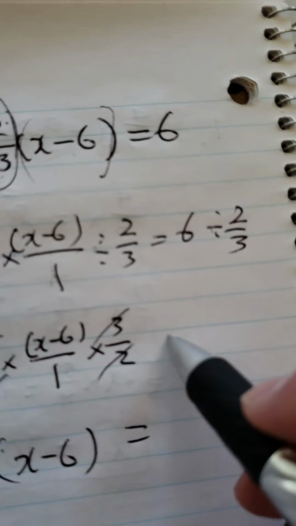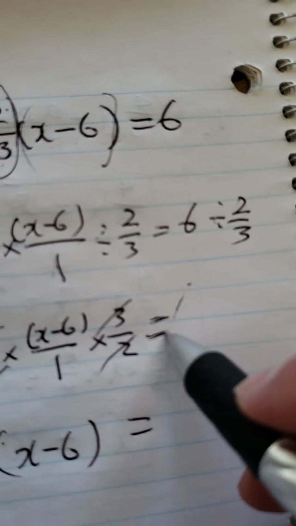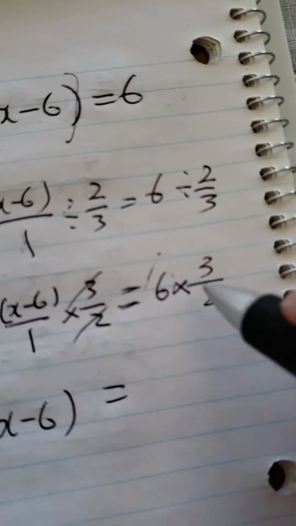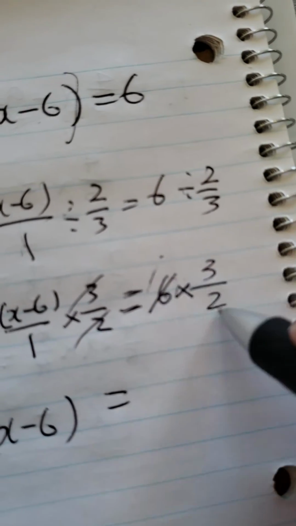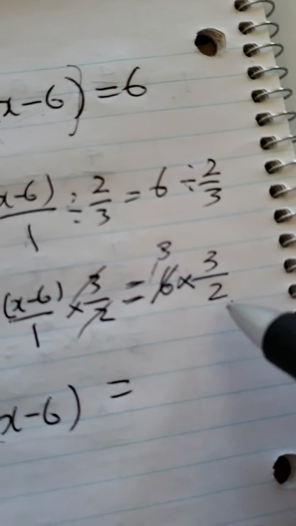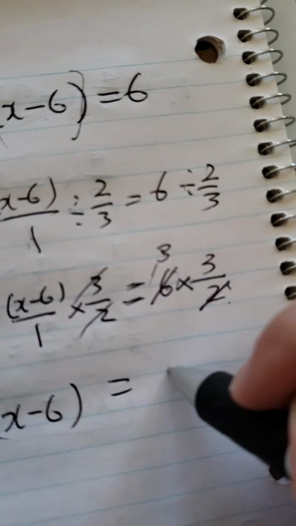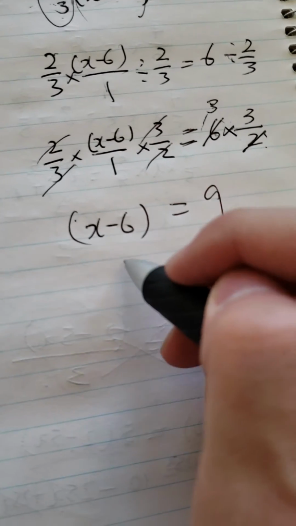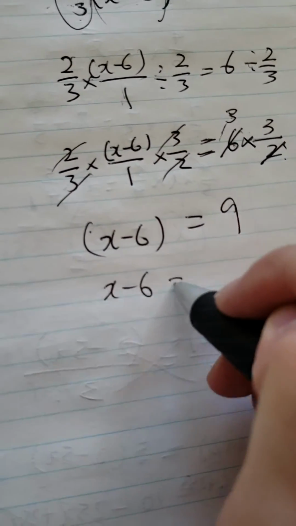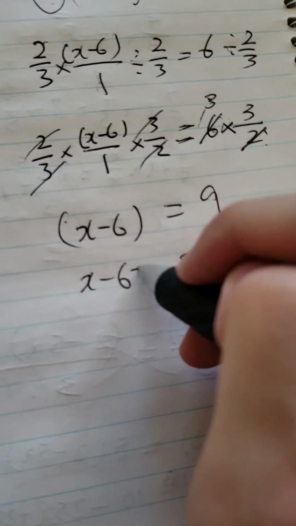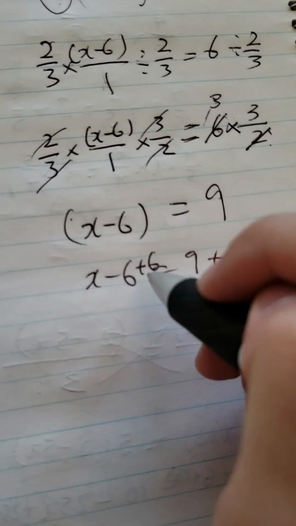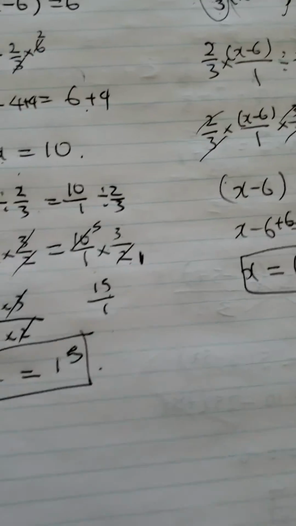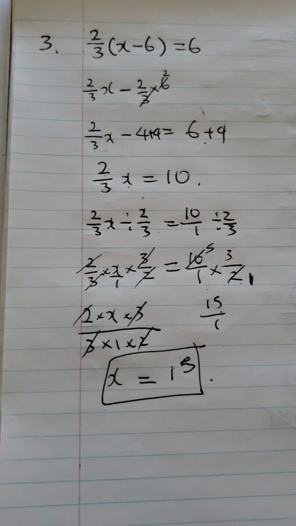And then if we want to simplify this side, it's going to be 6 times 3 over 2. 6 and 2 cancel out, because you can divide 6 by 2 and you get 3 here. And now it's going to be 3 times 3 equals 9. So we simplified into something very simple: x minus 6 equals 9. And then if we add 6 on both sides, we get x equals 15. So yeah, same answer, different approaches. Okay.